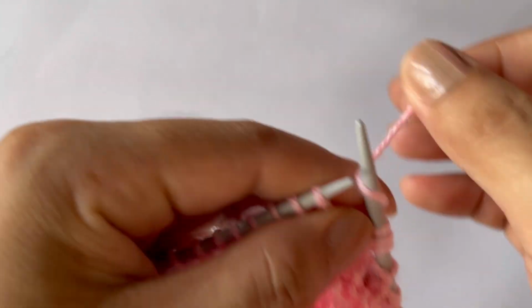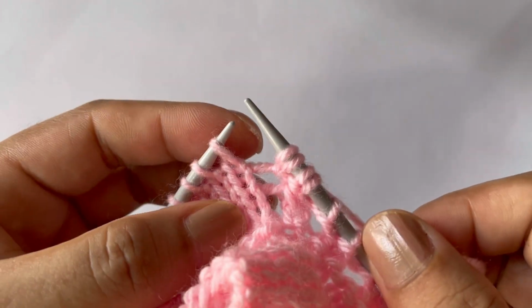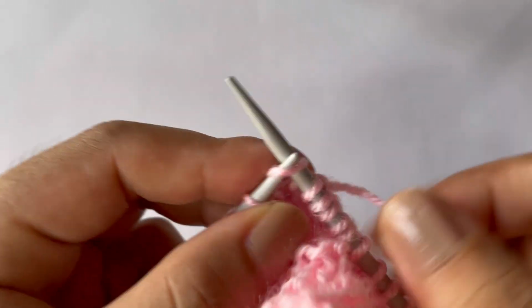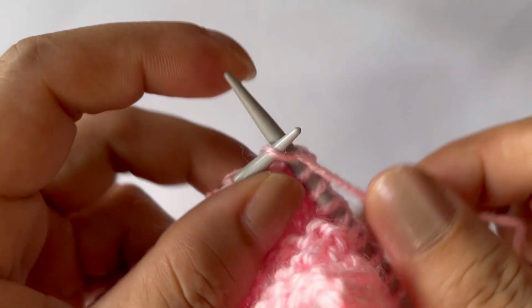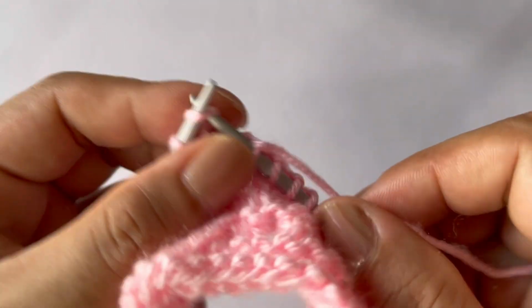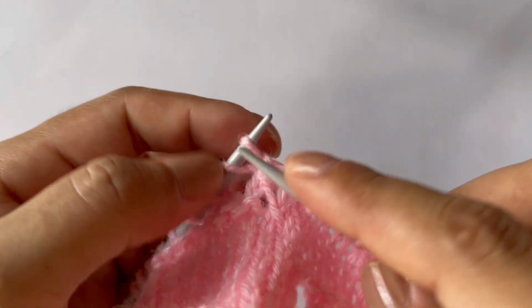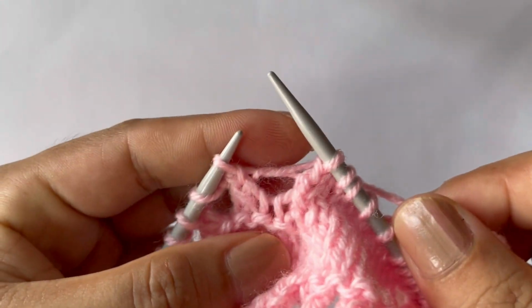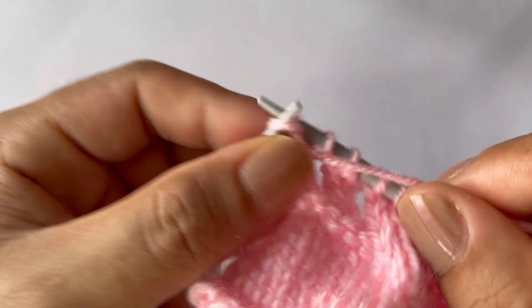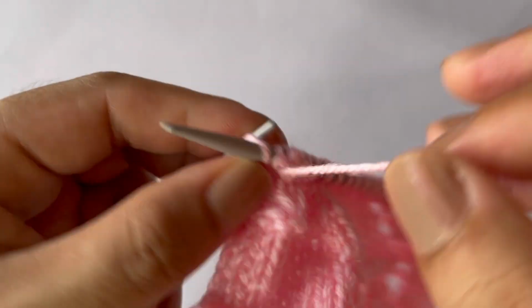Yarn over SSK, yarn over knit 6, yarn over knit 6, 1, 2, 3, 4, 5, 6, yarn over knit 6, SSK, and purl 6, 1, 2, 3, 4, 5, and 6.